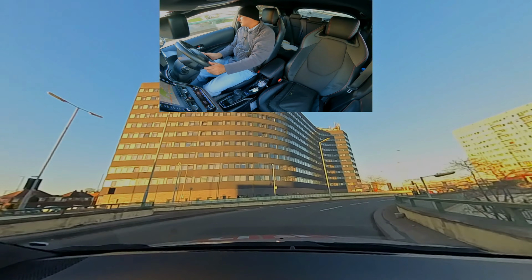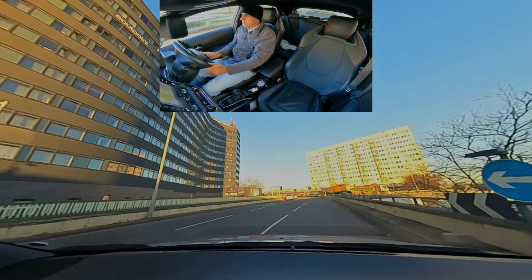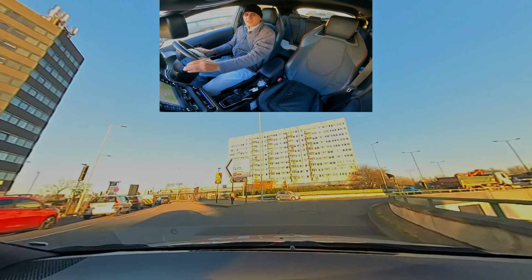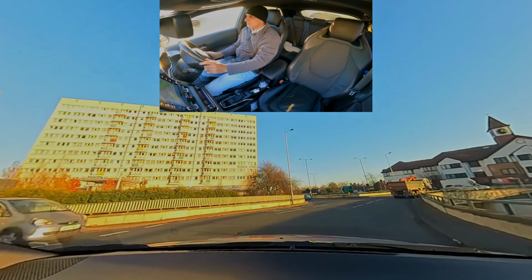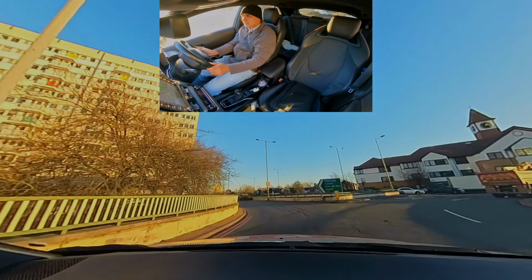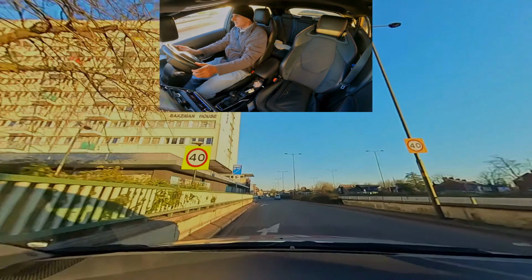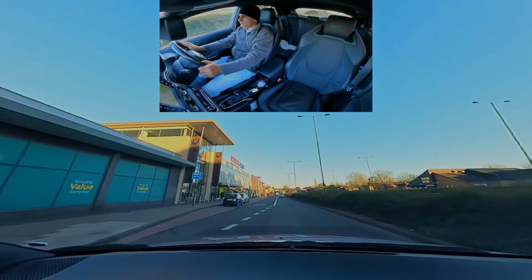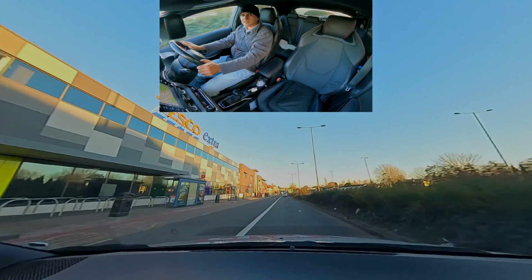This is first exit, still keeping right. Now I can start observing left. Indicator is off, don't worry about indicator. Now I can use indicator again, observe left, observe again, and take the exit. Then again speed up because this is 40 mile, and move to the right lane so we don't go to the bus lane.